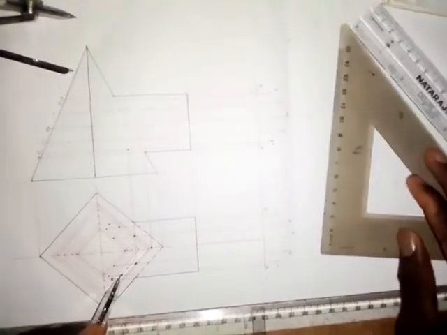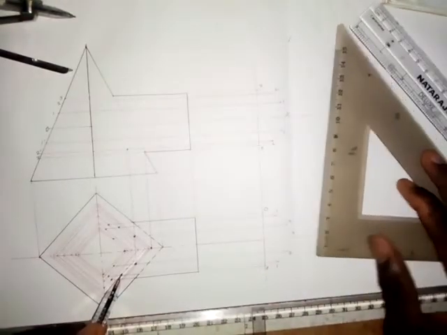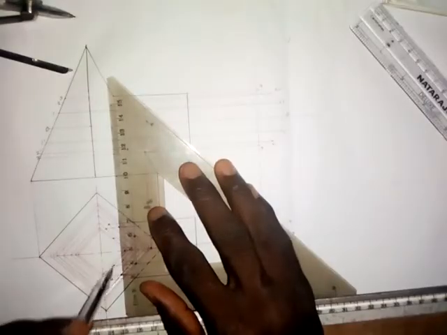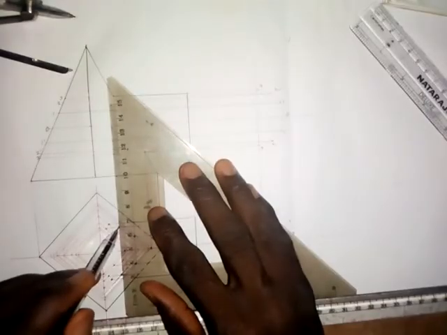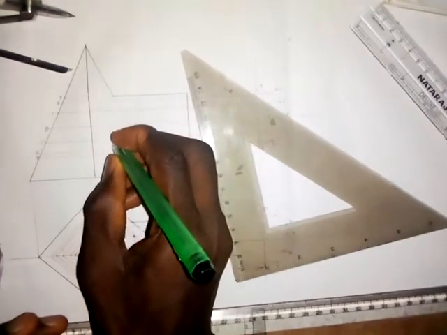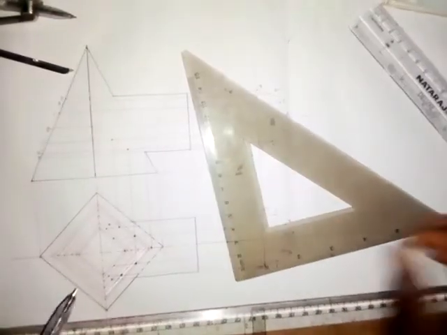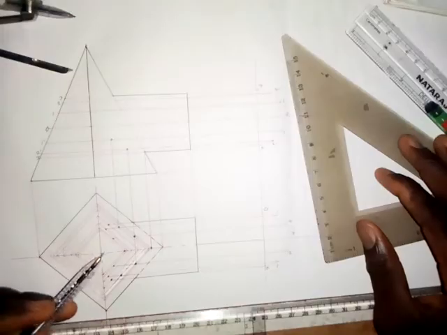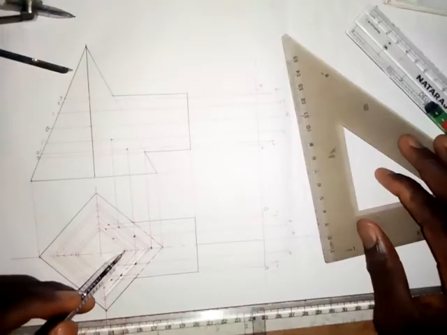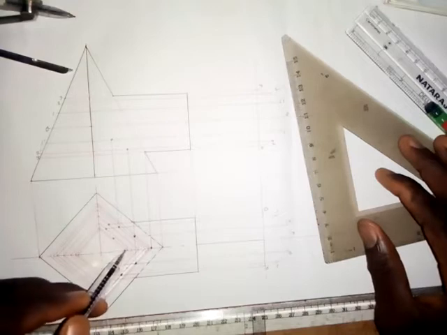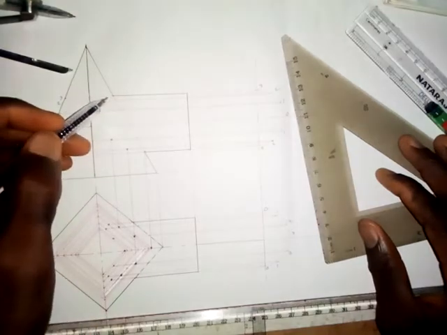Then this point is for line 1 down, so from here we draw a vertical line, meeting this line 1 here, so take note of this point. And then this point that we have here is for point 3 up.